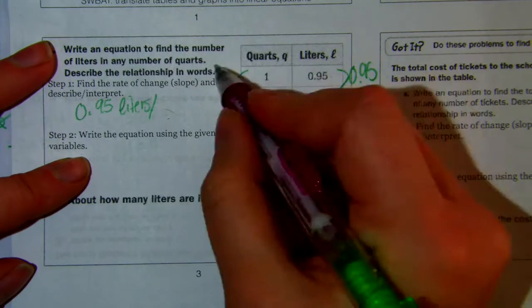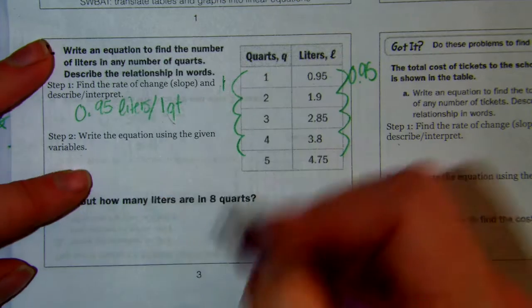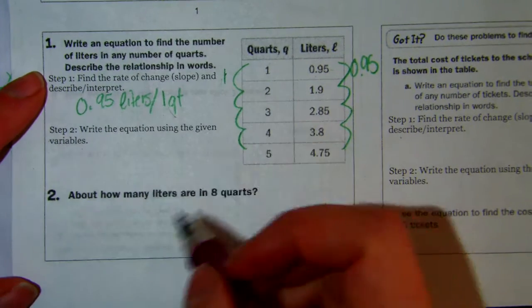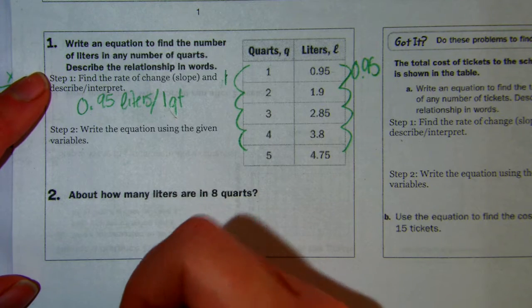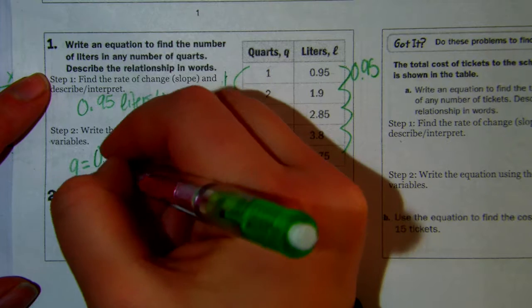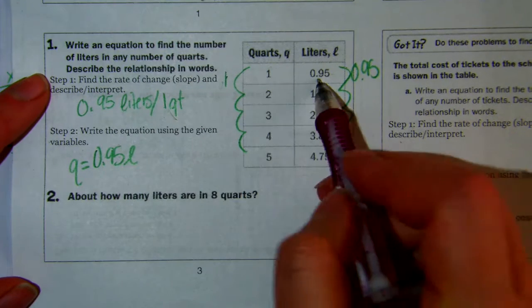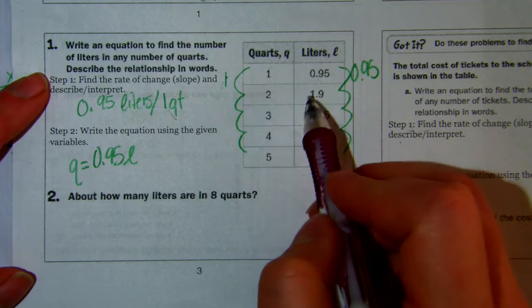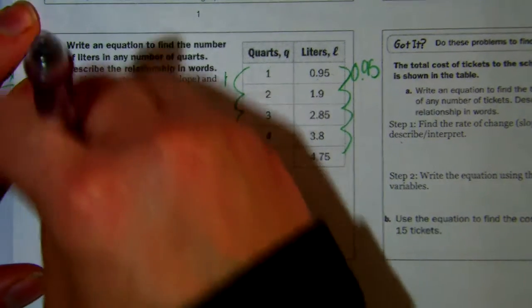Liters per 1 quart. Write an equation using the given variables. They want us to use Q and L. So we know that the quarts are equal to 0.95 times L. So, 1 time, I have this backwards.